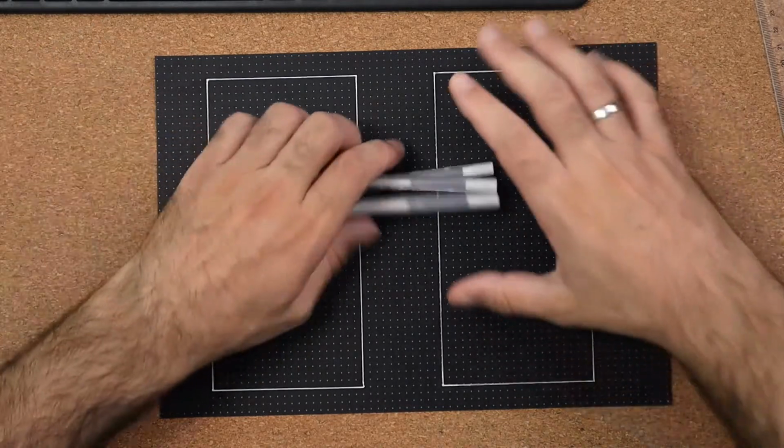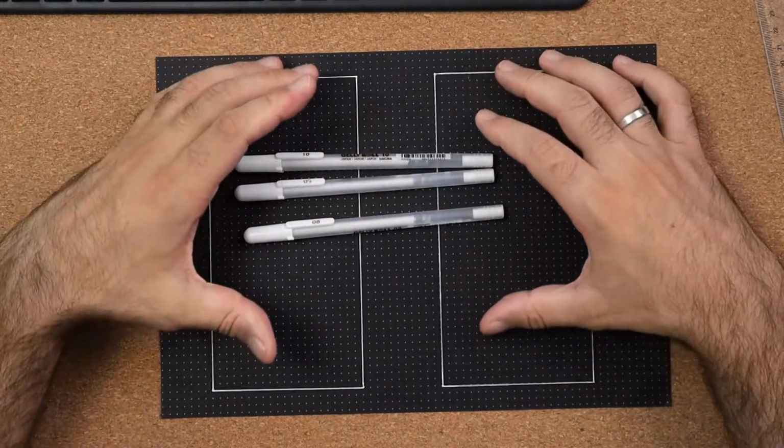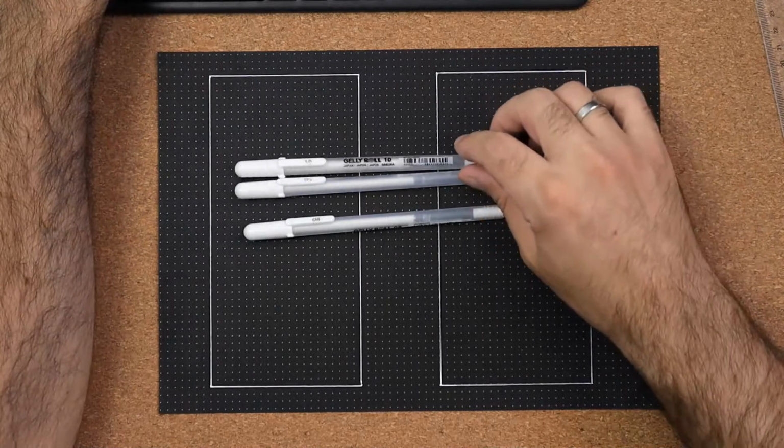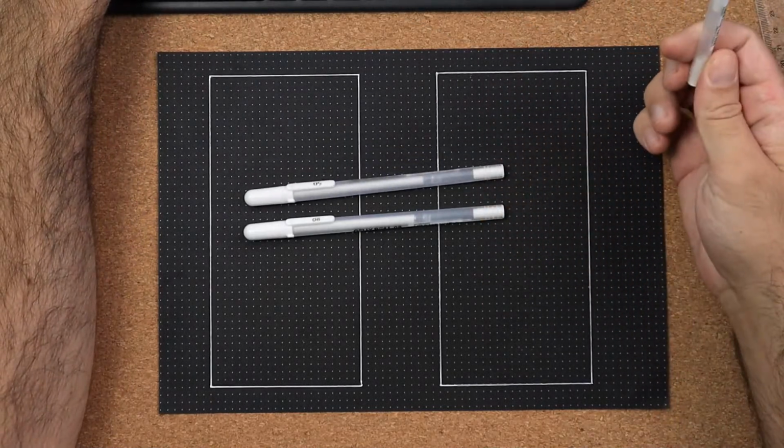And what I've done right here is I used this black dot paper. If you want to know more about this black dot paper, you can head on over to my YouTube channel, because I recently did a video all about this black dot paper and all about these jelly roll pens, which I think are amazing.